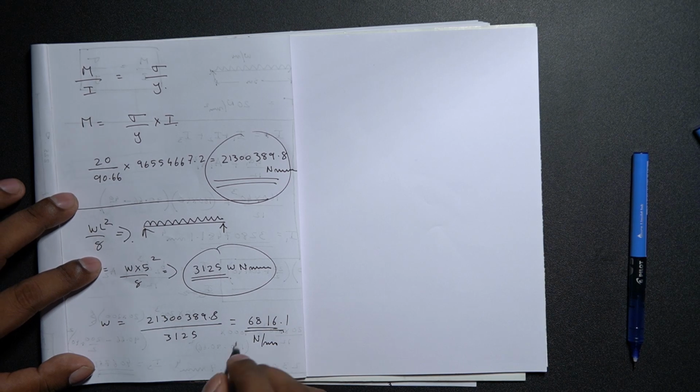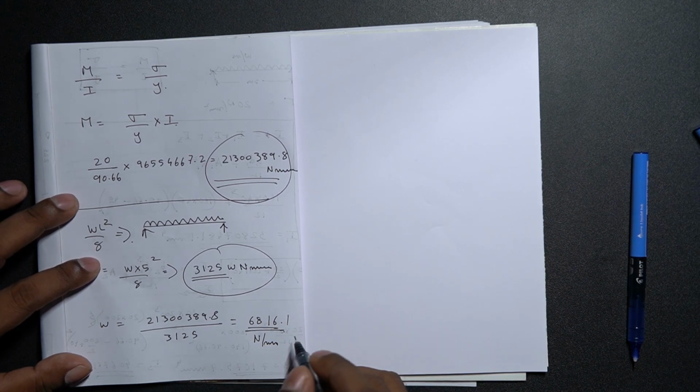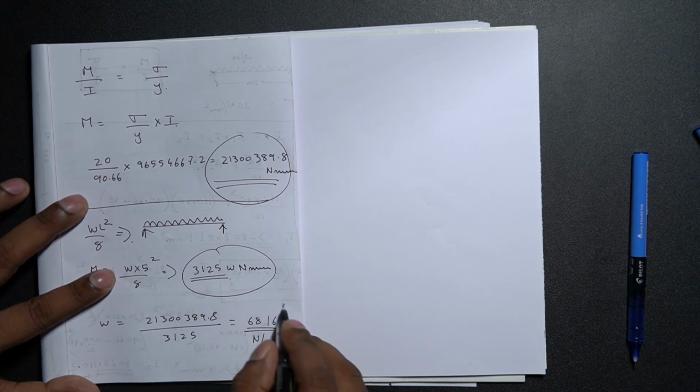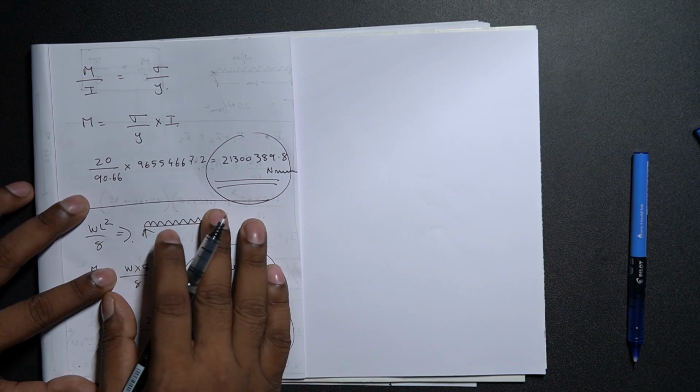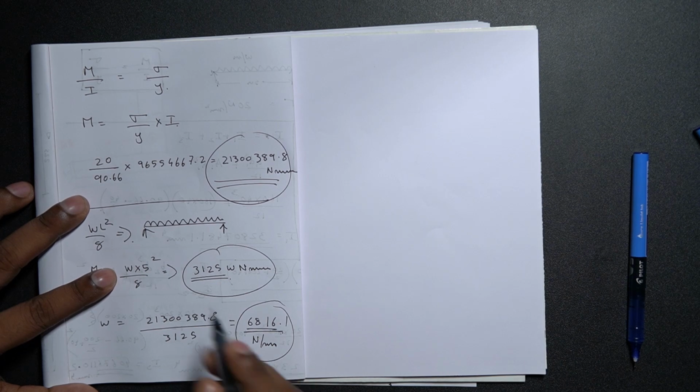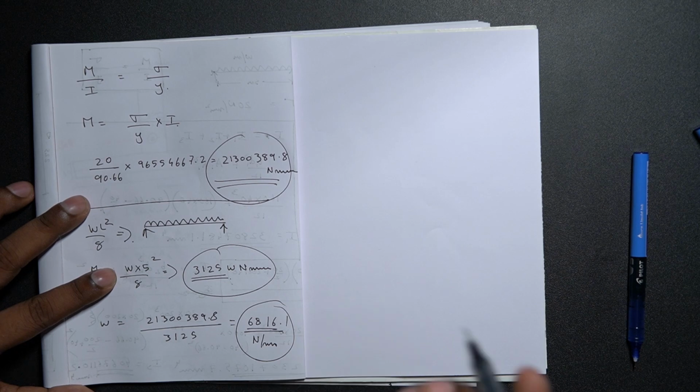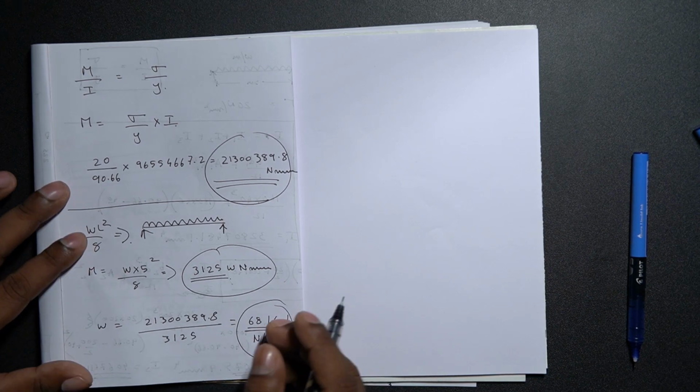So 6816.1 Newton per meter is the total uniformly distributed load that can be allowed for that particular beam. I have converted this into Newton per meter. You might be getting a Newton per millimeter with a different value, slightly with a higher degree. That's all right. Convert it into a smaller number. It should work well.